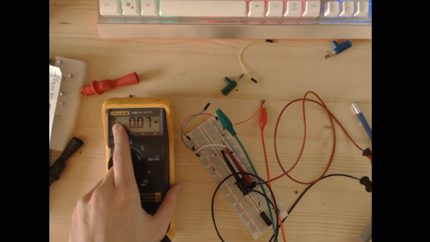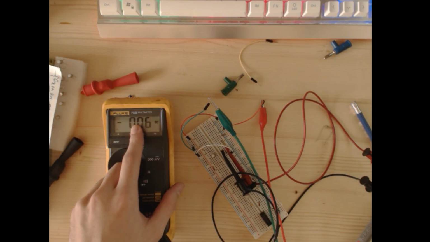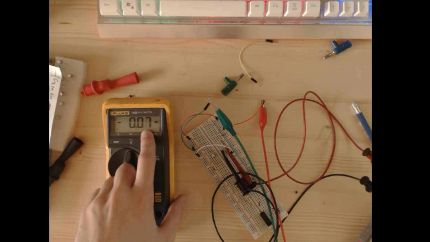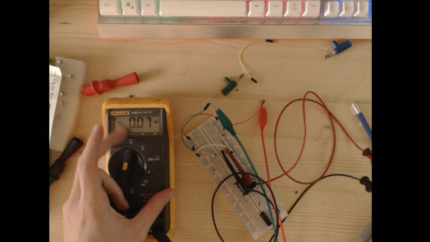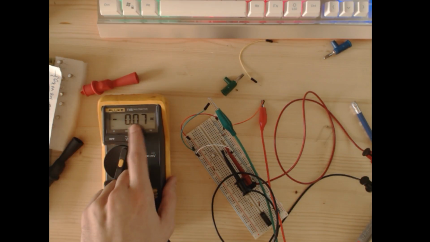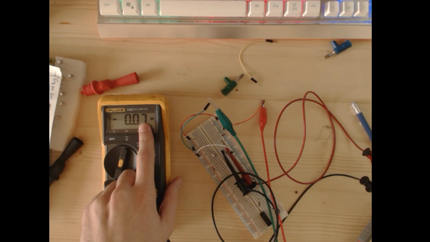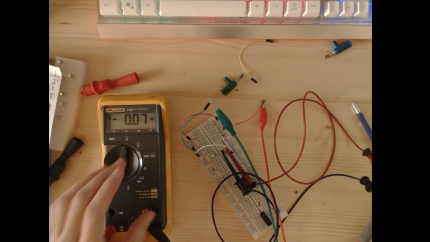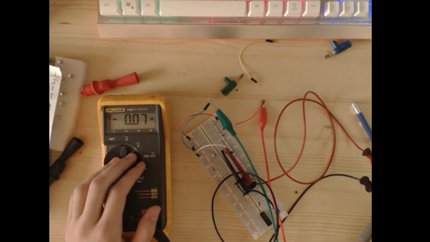So, right, we have the negative current value because it's a PNP, but we have a current of 0.07, which is 70 microamps, which I think makes sense to me. So 70 microamps, give or take.